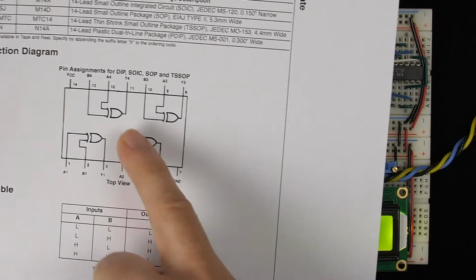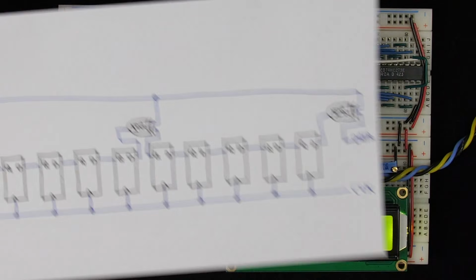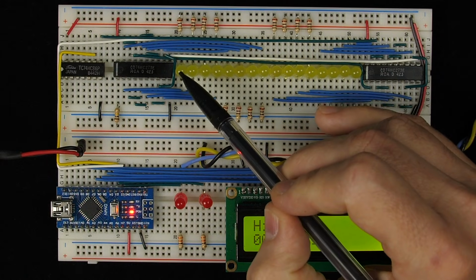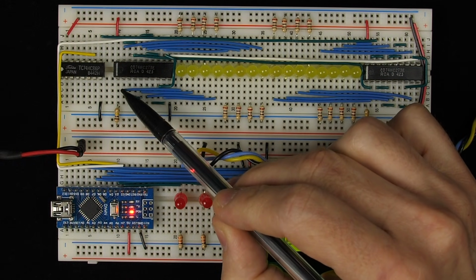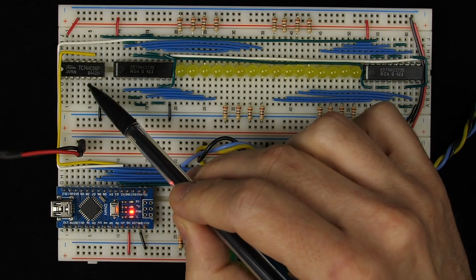So then we'll need to connect pin 10, which is the second input of that XOR gate. We'll need to connect that around to our last D flip-flop here. And the output of that last D flip-flop is pin 2 over here. And so rather than connecting that directly up there, what I'm going to do is connect it to the other XOR gates.